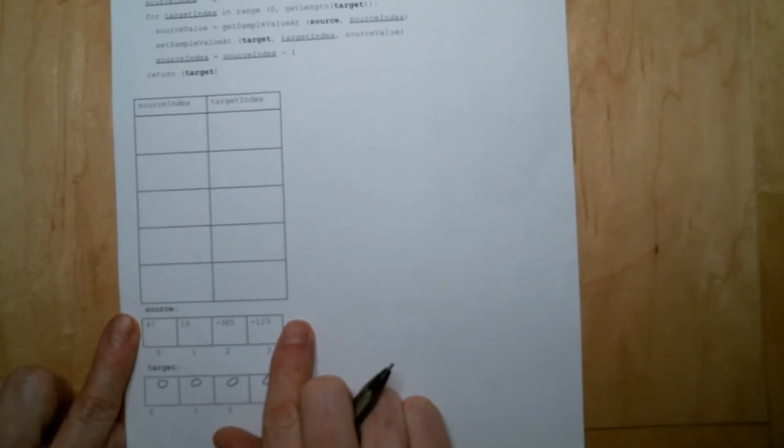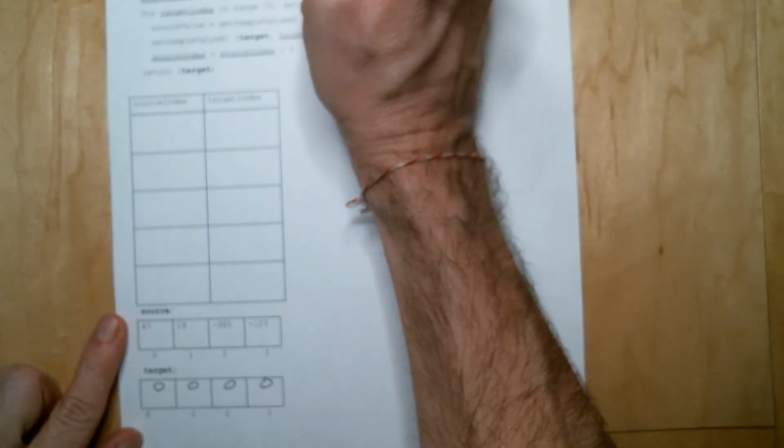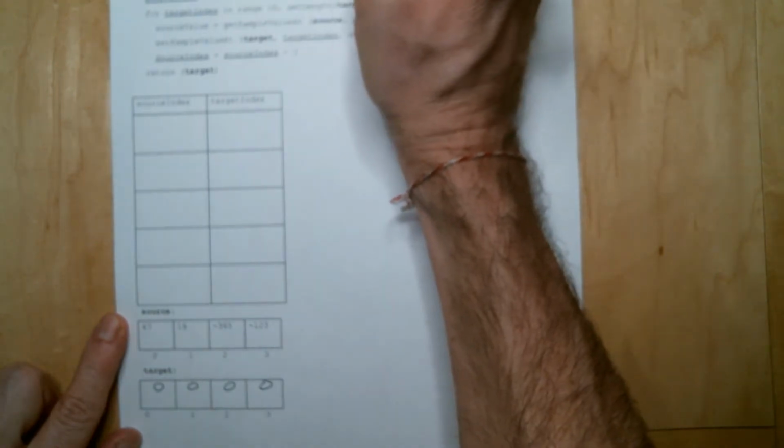All right. Next, we're creating a variable called source index, which is the length of source minus 1. The length of source is 4, so this is effectively 4 minus 1, which is 3. And again, because it's numbered 0 to 3, this is the location of the last value. Get length will give you the total number of values, but you have to subtract 1 if you want the location of the last value.